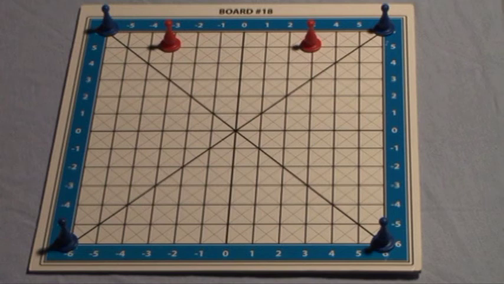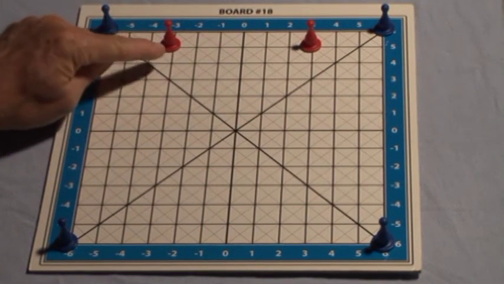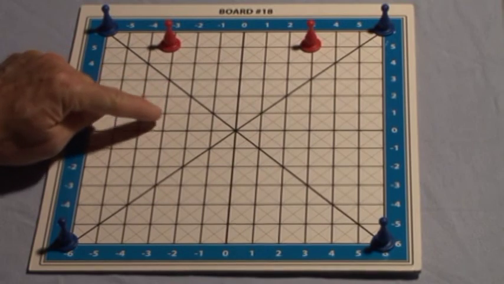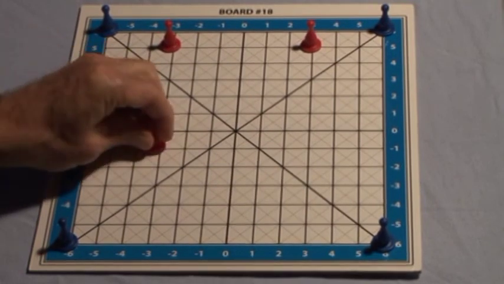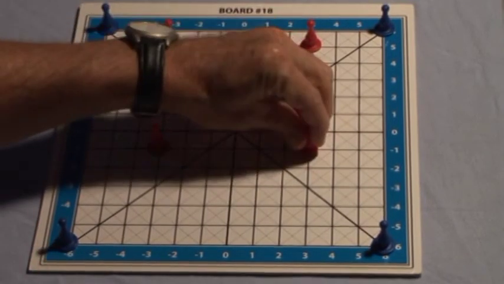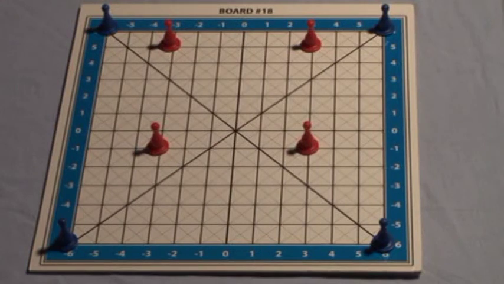And the right side the same, and the left side the same. So we can take it down 1, 2, 3, 4, 5, 6, and over 6. And now we have shown a reduction using a scale factor of 1/2. Each side length is now 1/2 of the original side length. This is how you use board number 18 to perform reductions.